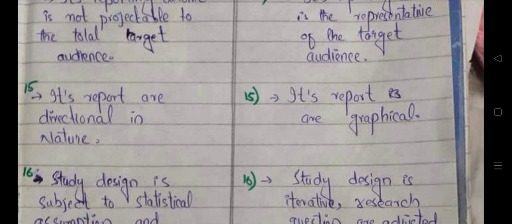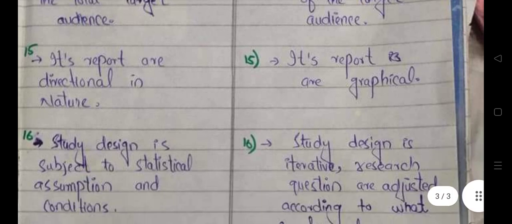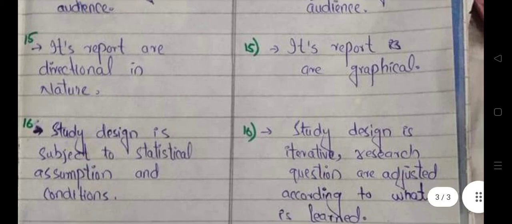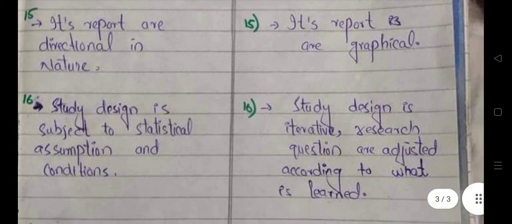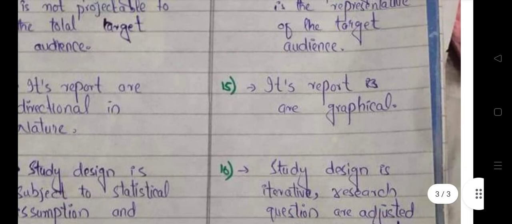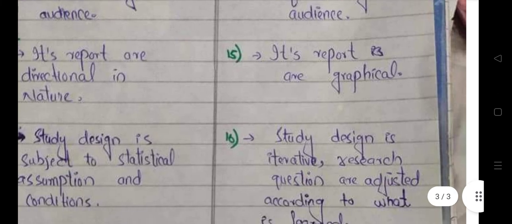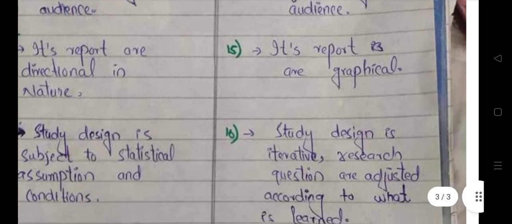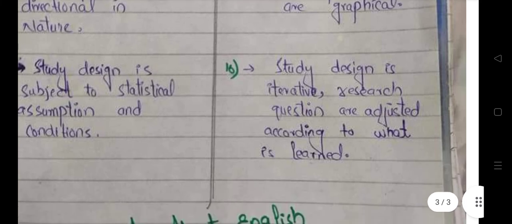And further differences include, yes, in quantitative, the study design is subject to statistical assumptions and conditions, whereas in qualitative, the study design is iterative. Research questions adjust according to what is learned.